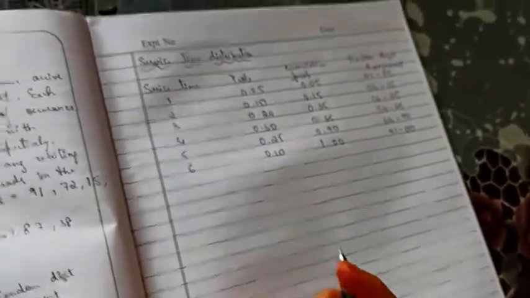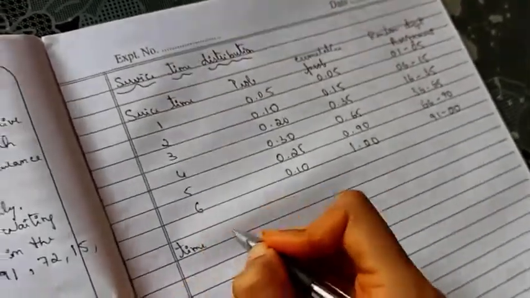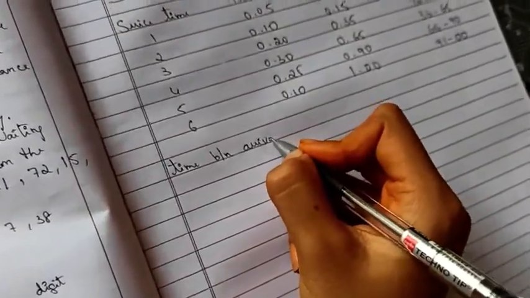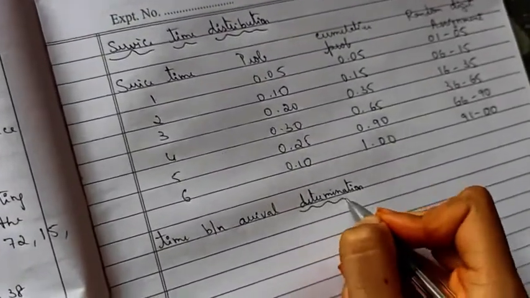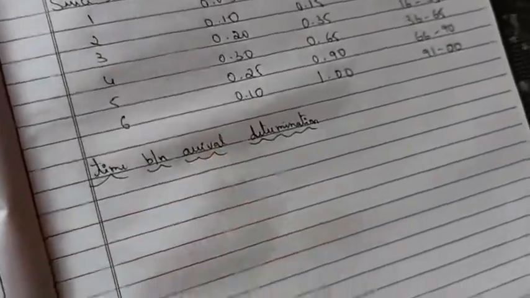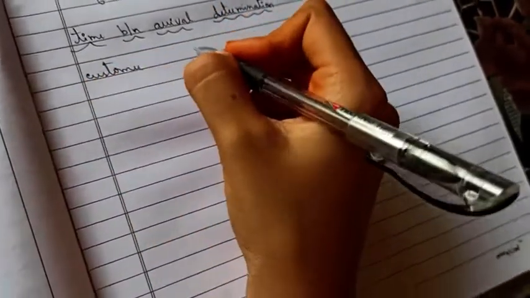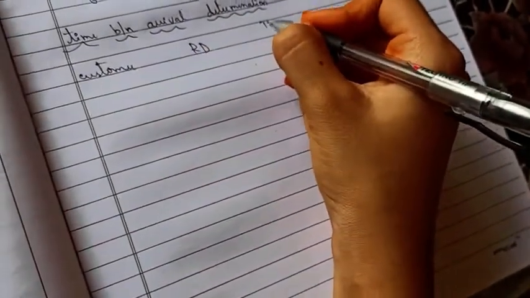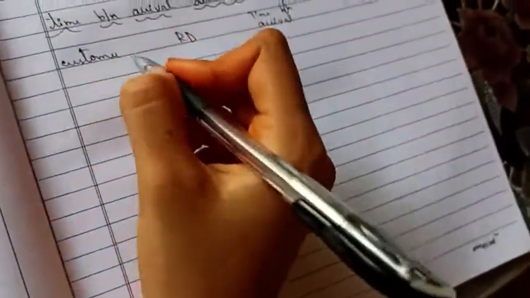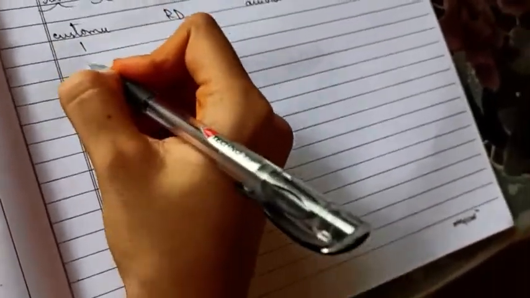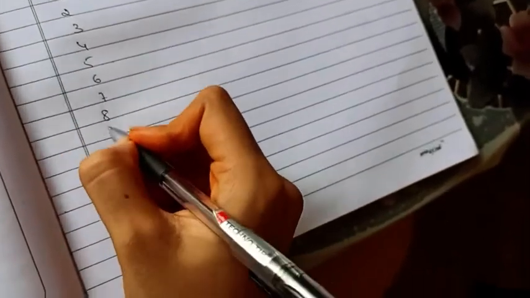And next step is the time between arrival determination table. The three things here are customer, random digits, and time between arrival. They've told us to simulate for 10 customers, so it's 1, 2, 3, 4, 5, 6, 7, 8, 9, 10.